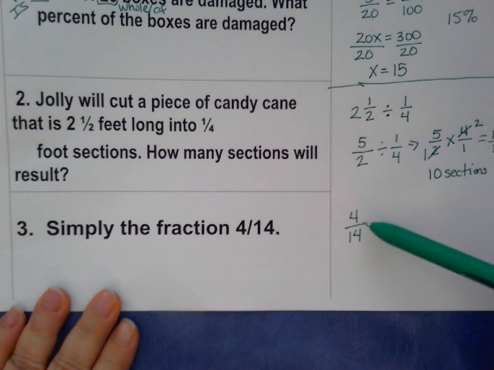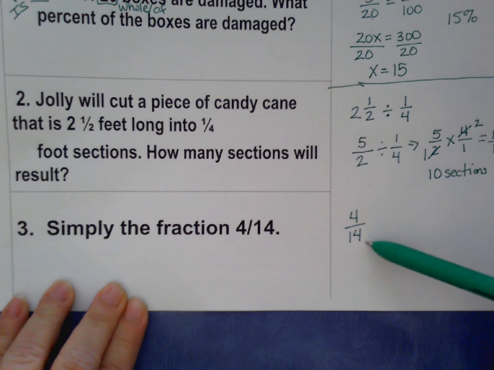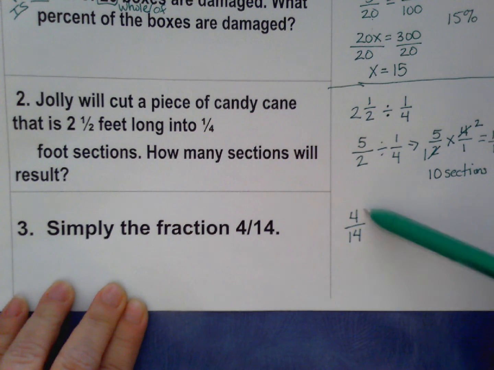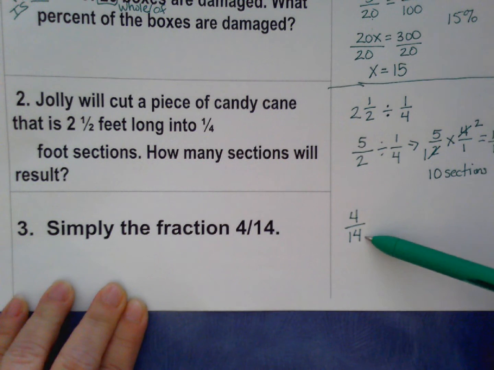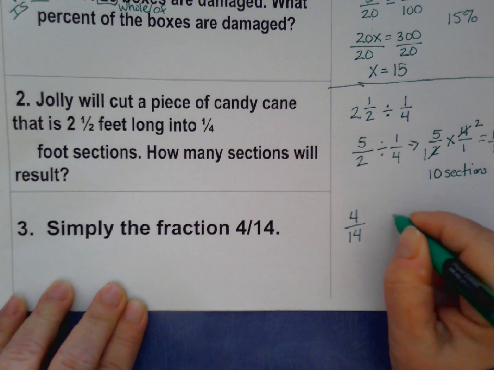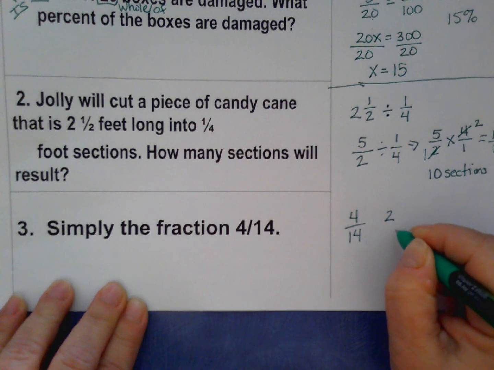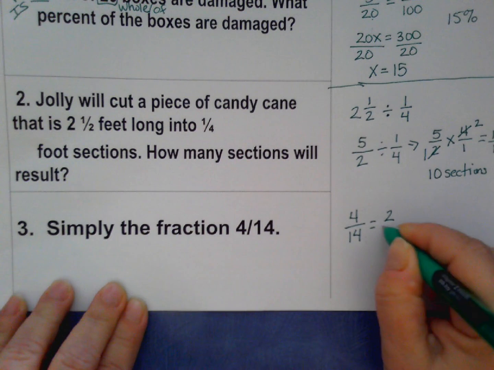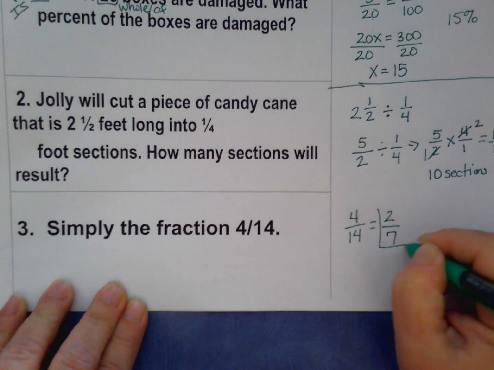So, is 4 a factor of 4 and 14? No. Is 3 a factor of 4 and 14? No. Is 2 a factor of 4 and 14? Yep, 2. So 2 goes into 4, 2 times, and 2 goes into 14 7 times. So that's my answer right there.